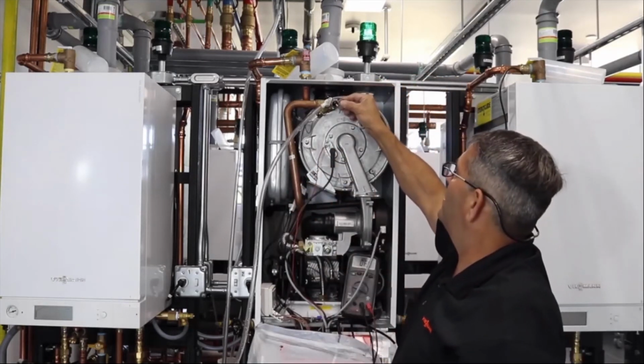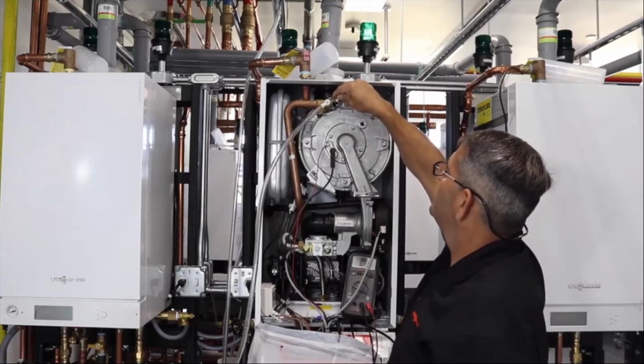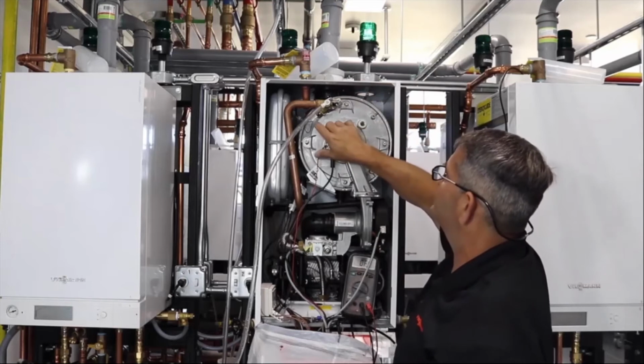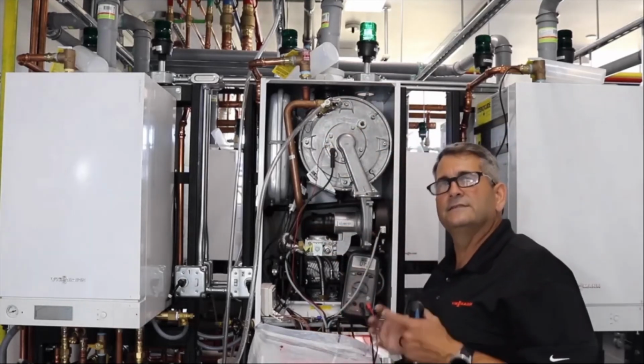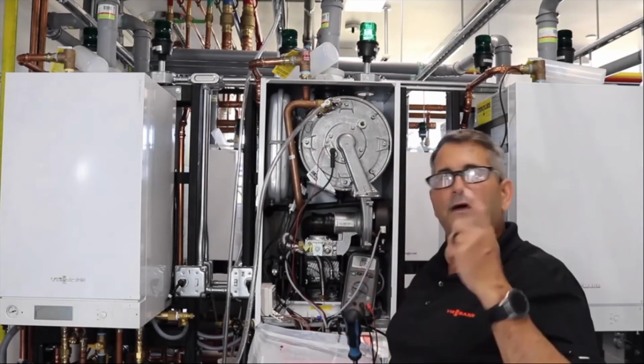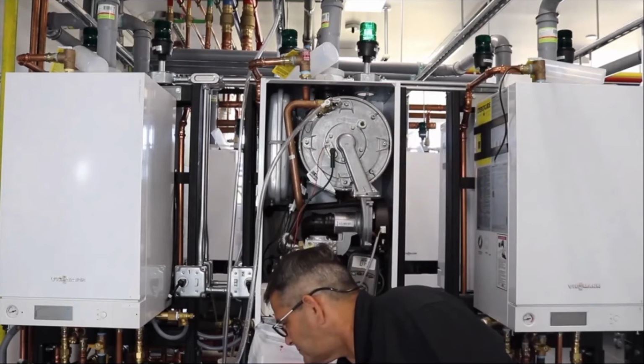Put your wires back on, your number 47 wires. That's the nice thing with our boilers as well, as you can see all our plugs are numbered, so you know where they go. So it's nice and easy, and you don't have to take pictures of where it goes, but hey, we've got cameras today.